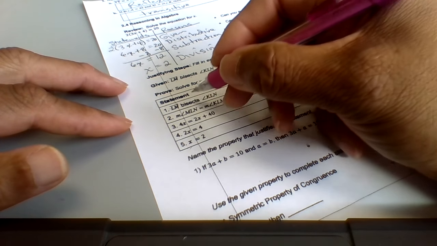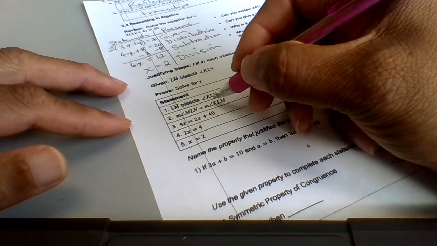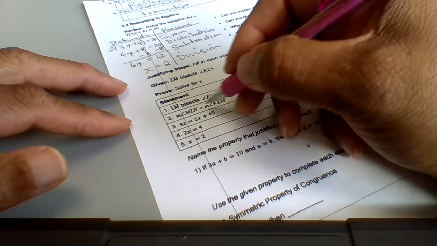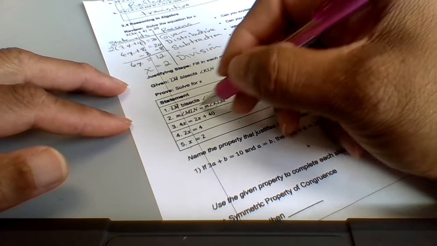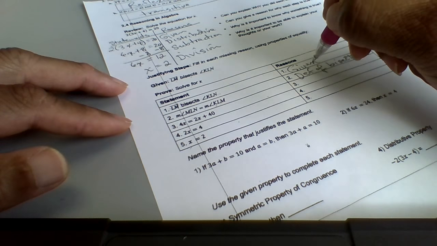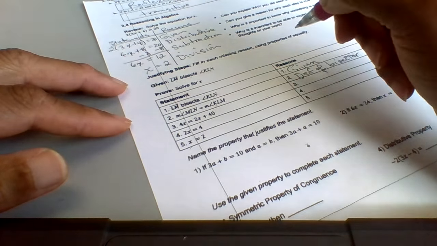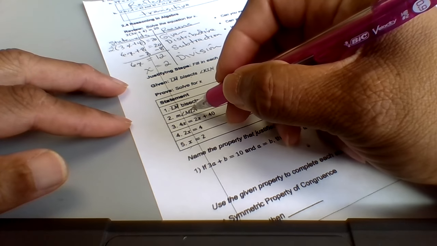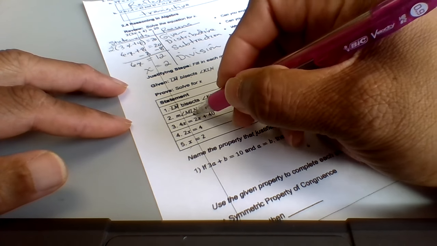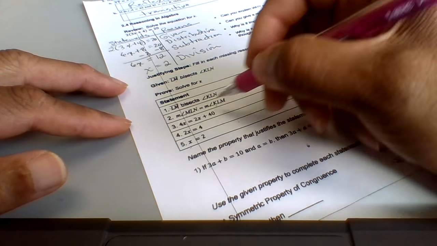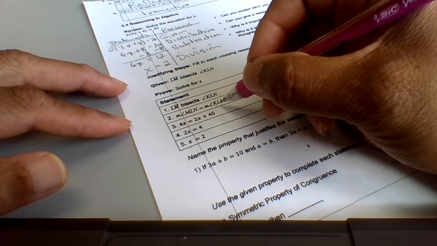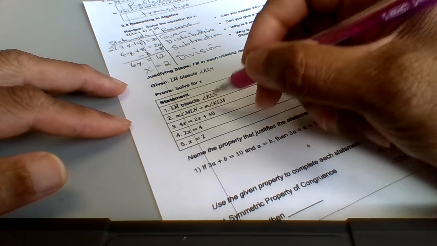So when I bisect it, my next step should be where it cuts that into 2 equal parts, and I name those 2 equal parts. And why? Because that's what the definition of a bisector is. The next one after this, instead of putting MLN down, I put 4x, and instead of putting KLM down, I put 2x plus 40.